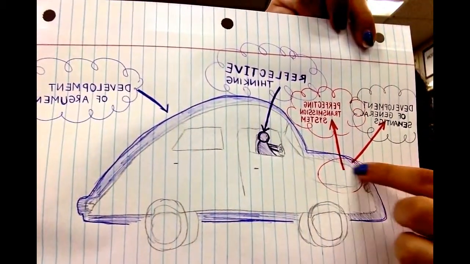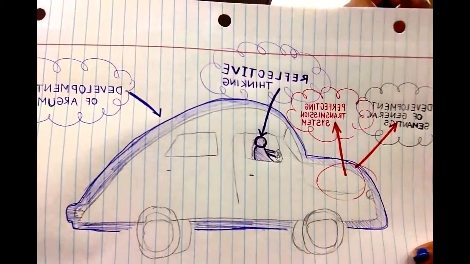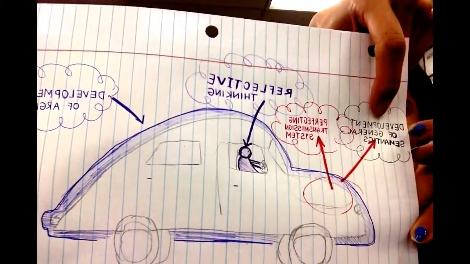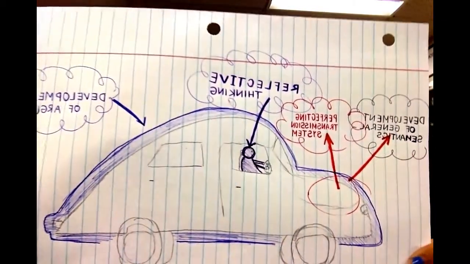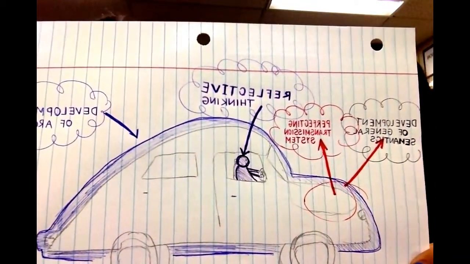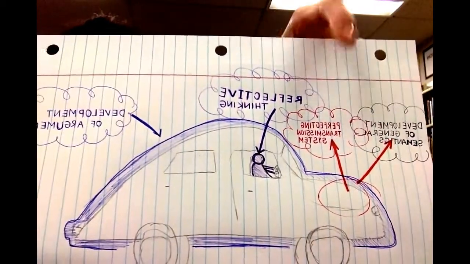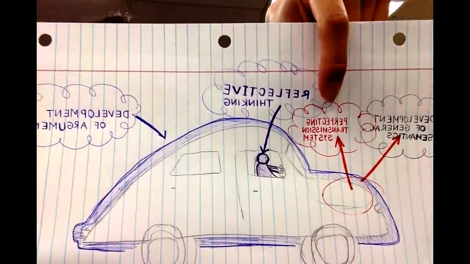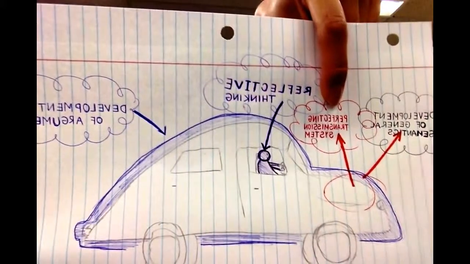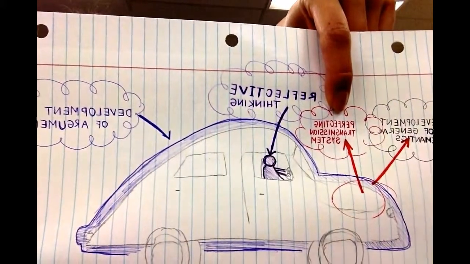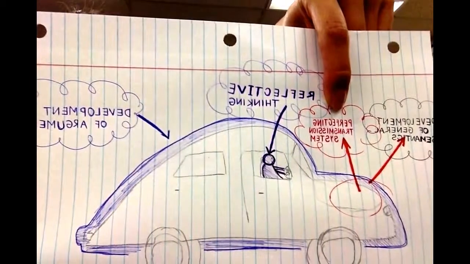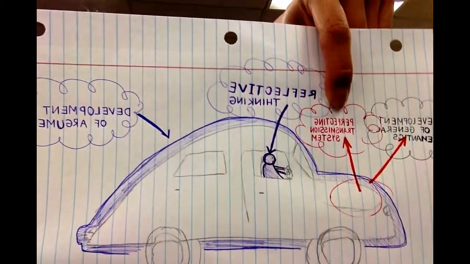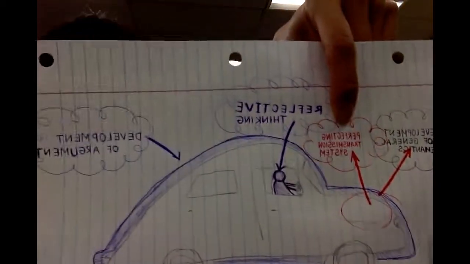Okay, so second is the engine. The engine symbolizes the development in general semantics. I believe it's this one. You need the engine to start the car, and general semantics is how meaning is being made. Third is the transmission, which should be somewhere around here, of the car, which represents the perfecting transmission system because, like the model of communication, it helps the driver to change speed to go slower or faster, and in the model of communication, the receiver is the one who determines whether or not to send feedback to the speaker.